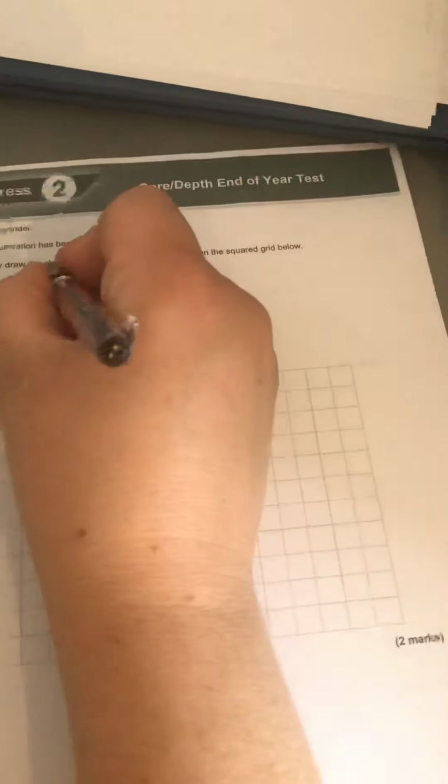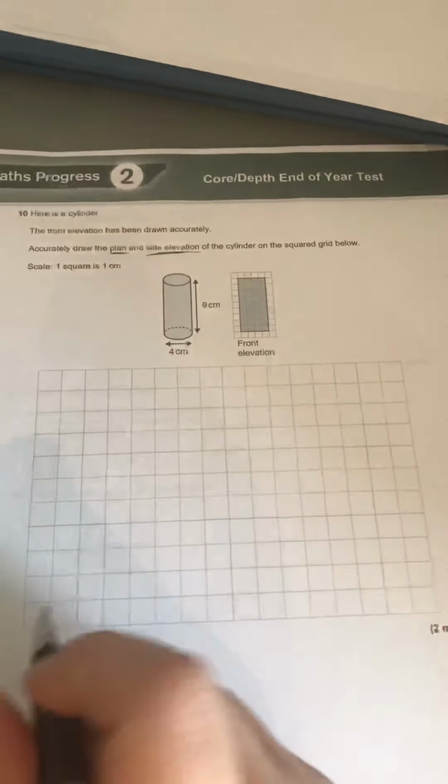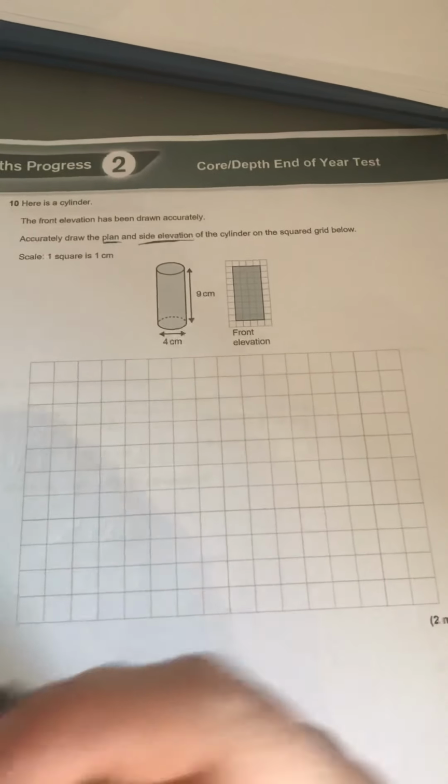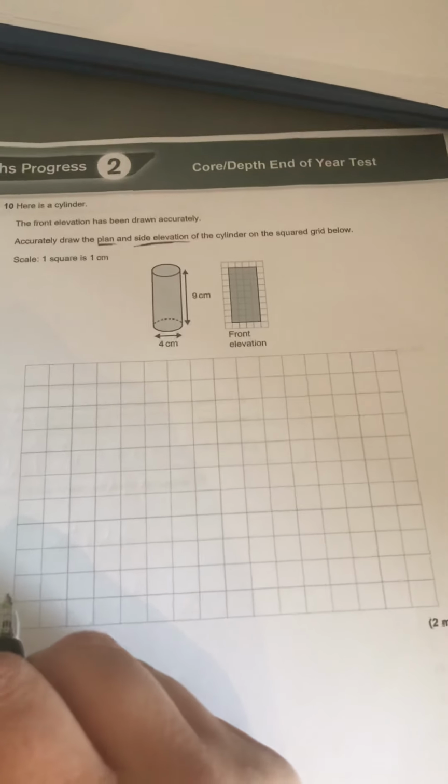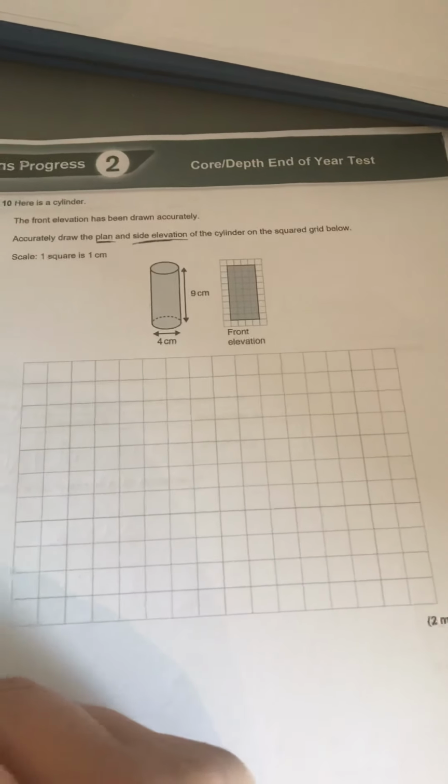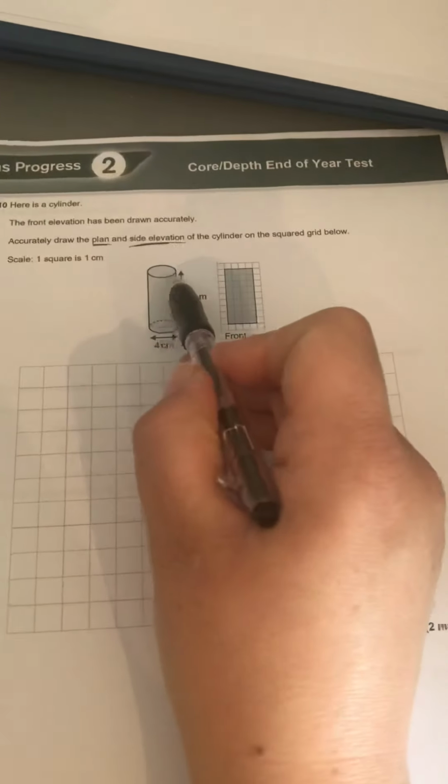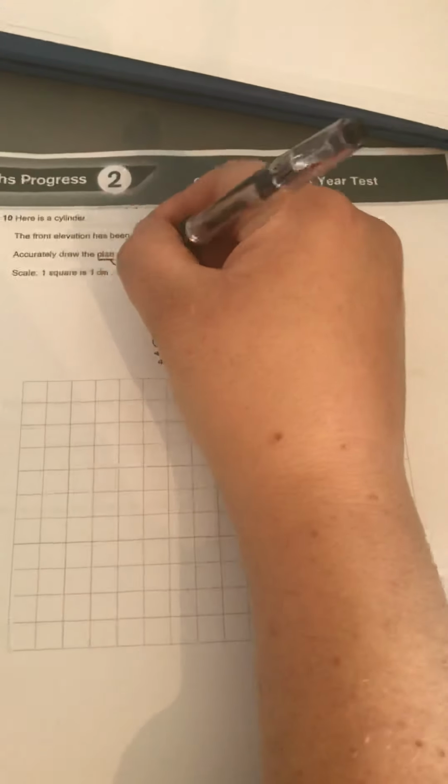Okay, we're on to question 10 here. Draw the plan and the side elevation of the cylinder on the squared grid below. I would normally use some equipment here, but I can't because I'm holding the camera as well, so I'm doing this freehand. It would obviously be a lot better if you used a compass to draw your plan and a ruler to draw your side elevation.